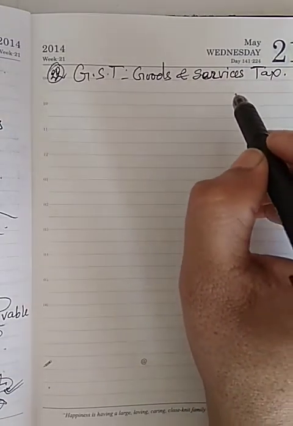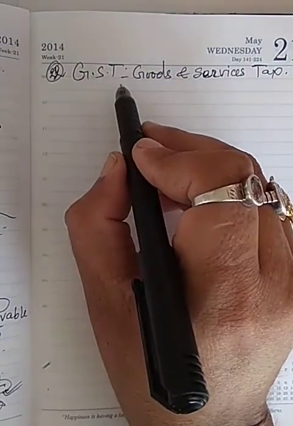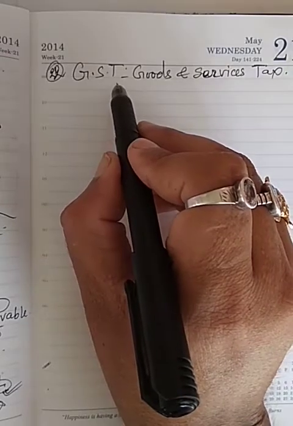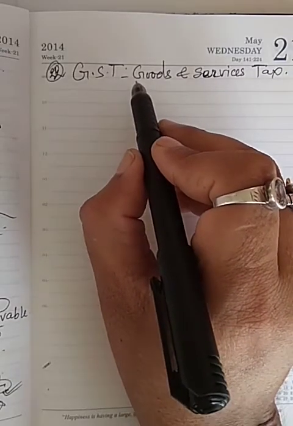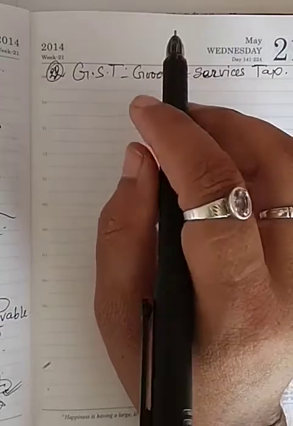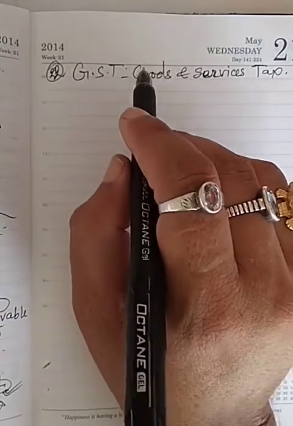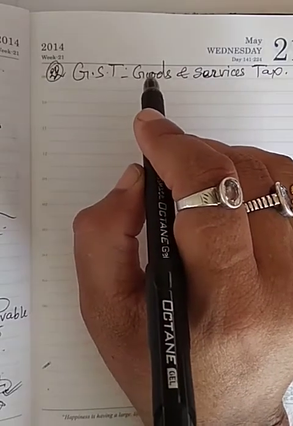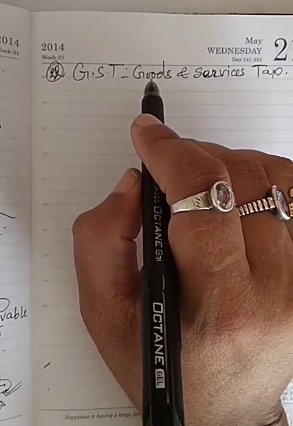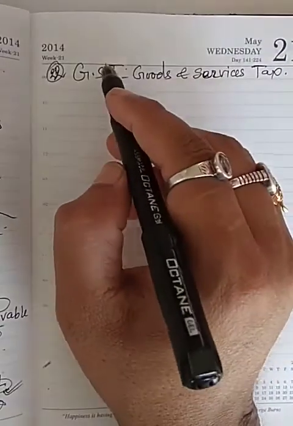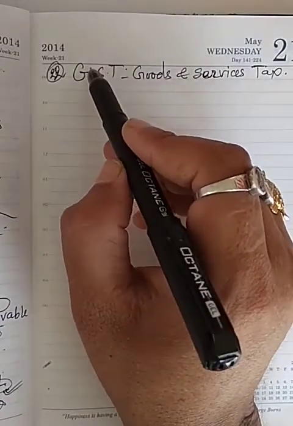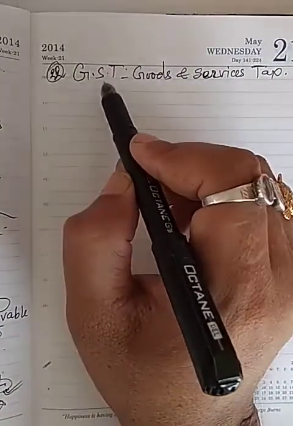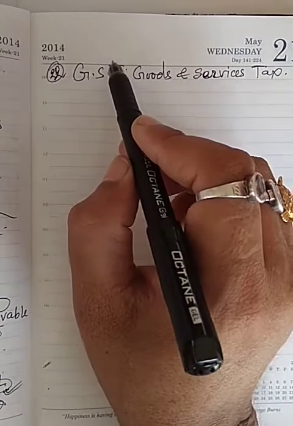All indirect taxes like custom duty, excise duty, sale tax, VAT means value added tax, service tax, etc. have been merged into a single tax known as GST.